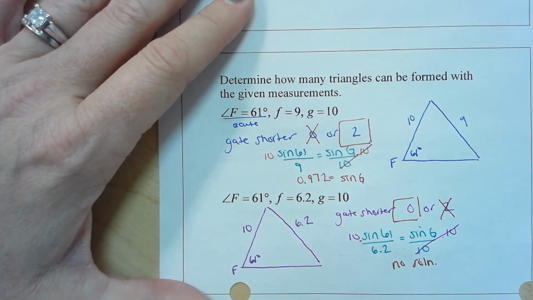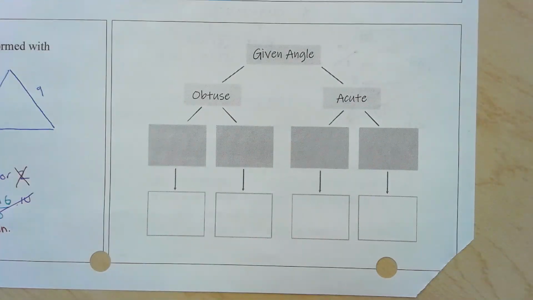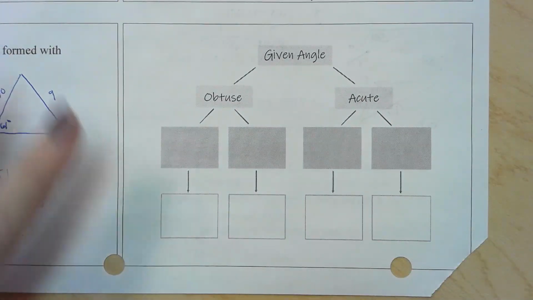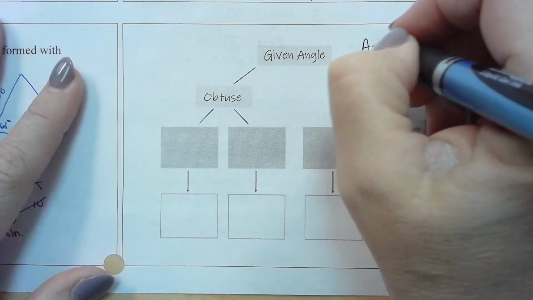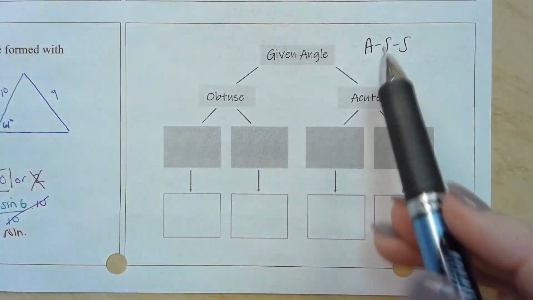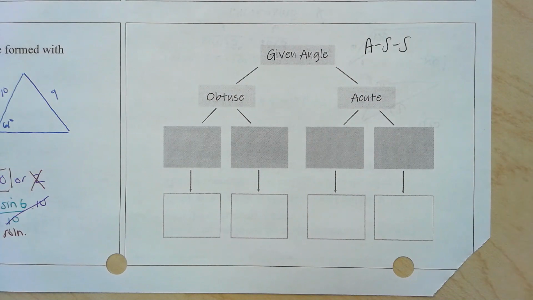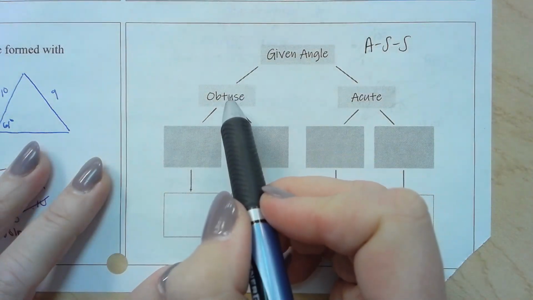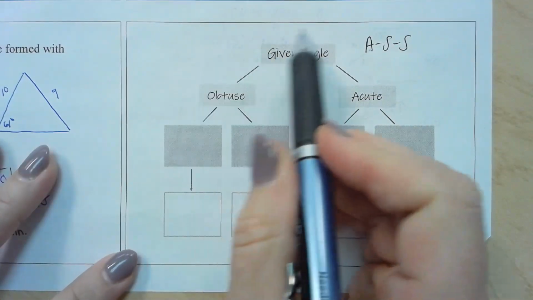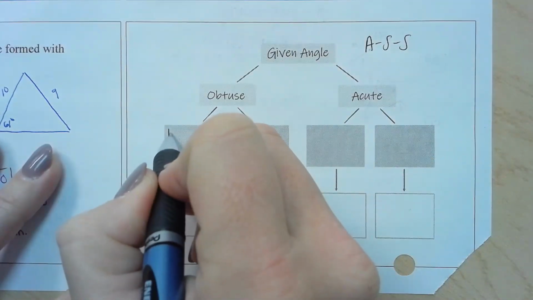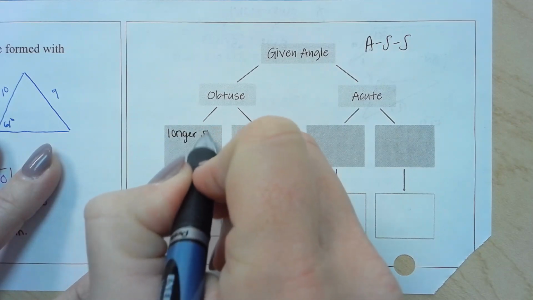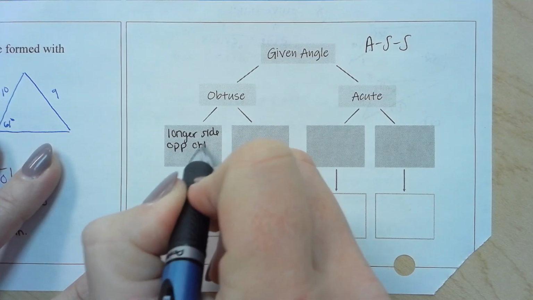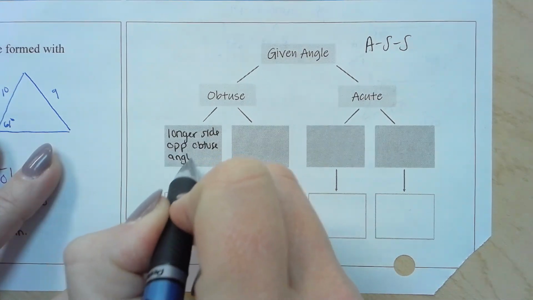Okay. All right, so let's just kind of organize all of this information because it feels like a lot. So here's the thing, this flowchart only works when we're talking about angle, side, side, when you're given an angle and 2 sides following. If your given angle is obtuse, to me that's the easier one to see. If your given angle is obtuse, you're asking, is the longer side across from the obtuse angle?